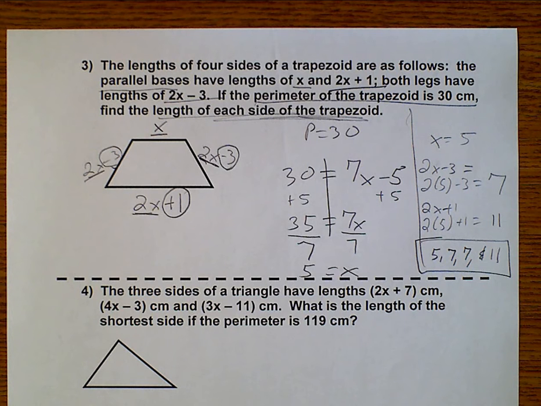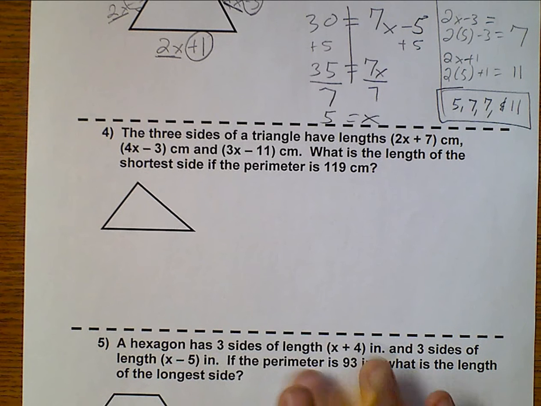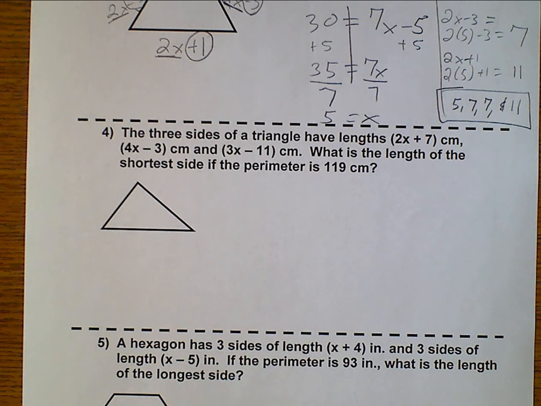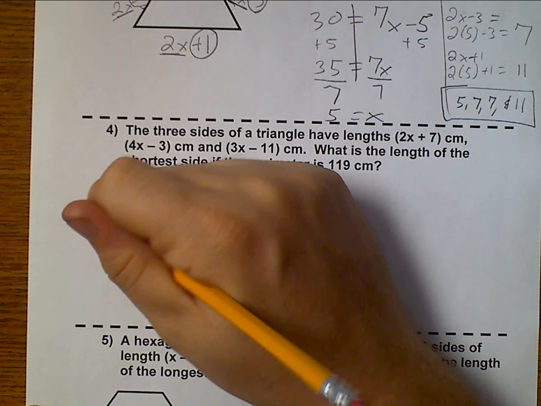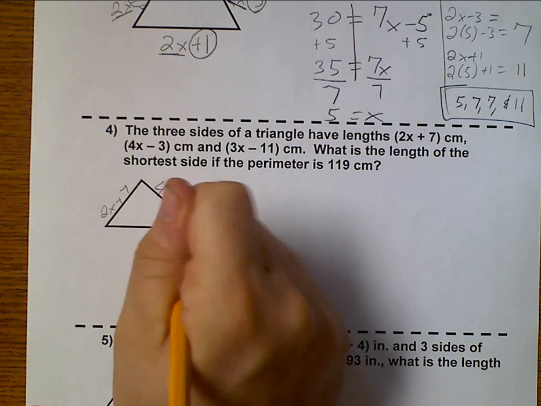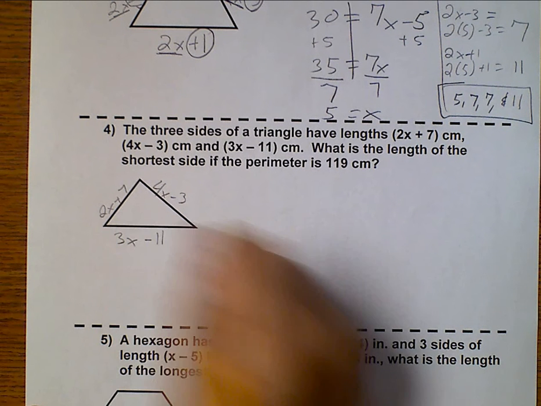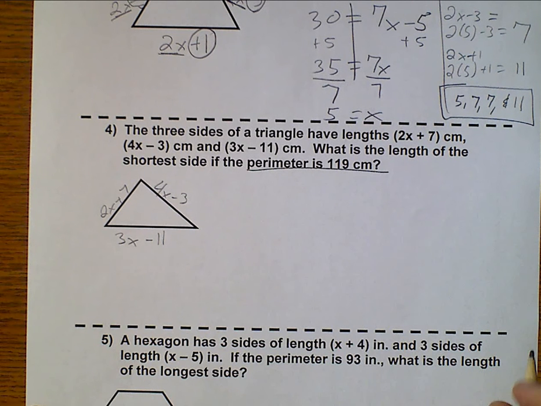Let's go ahead and look at triangles. Now, here I have 3 sides. I really don't care which one goes where, so I'm just going to go ahead and write them down. 2x plus 7, 4x minus 3, and 3x minus 11. And my perimeter is 119.